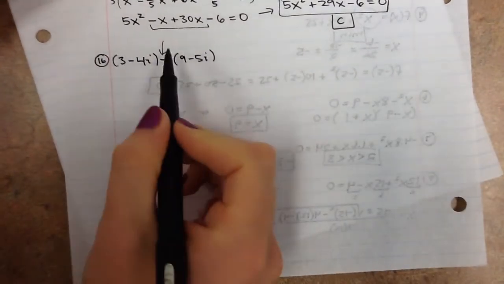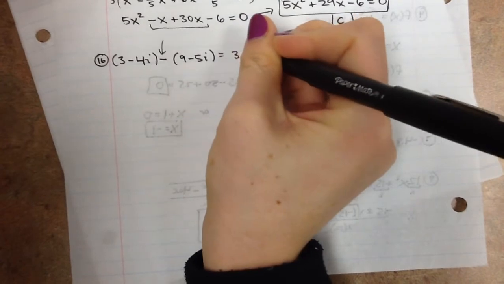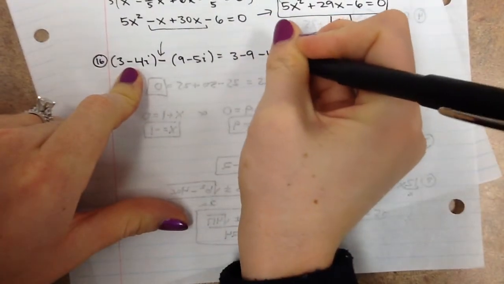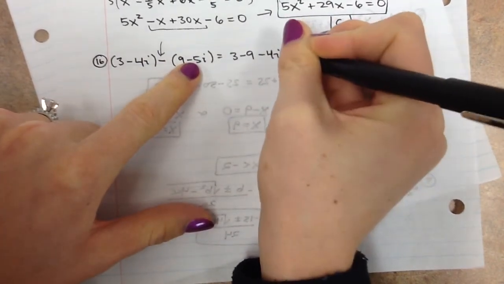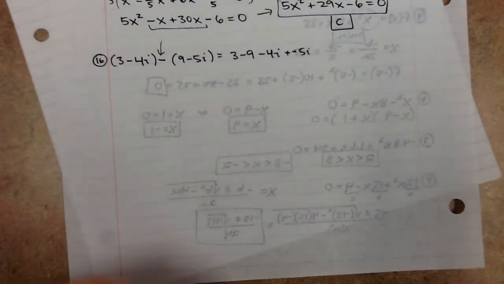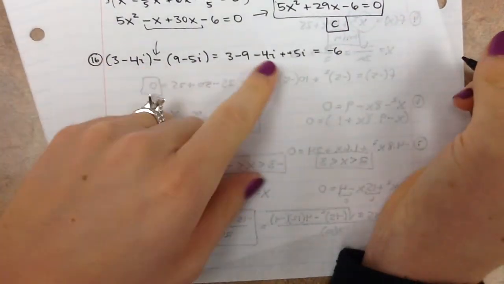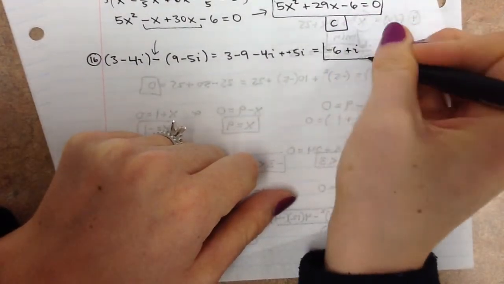So we subtract 3 minus 9. So I'm actually going to write out the work here. So 3 minus 9, and then back over to the left, we have a -4i minus -5i. Okay, so first of all, this changes to plus a positive, and let's combine like terms. 3 minus 9 gives me a -6, and then a -4i and a positive 5i gives me a positive 1i. And that's it. That's your answer.